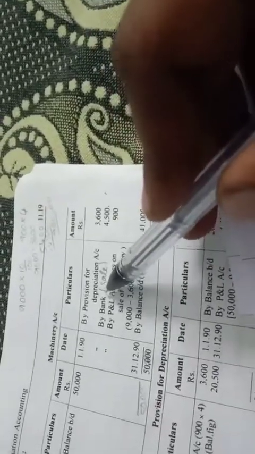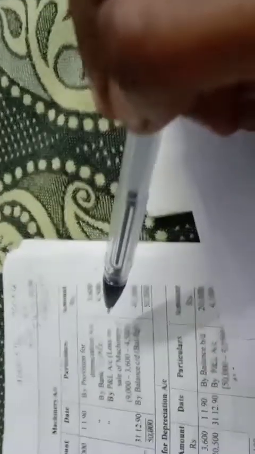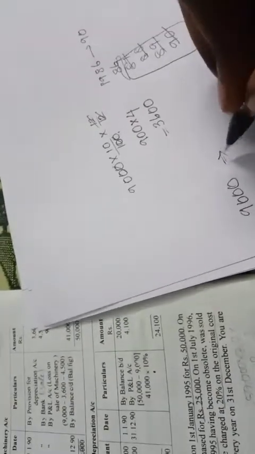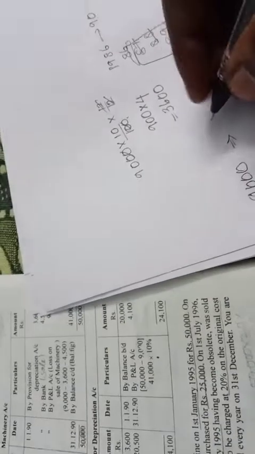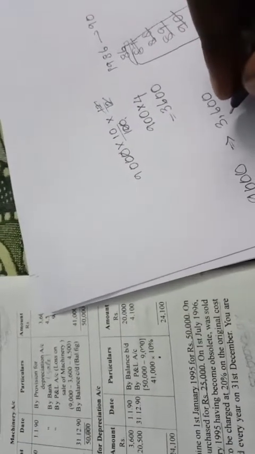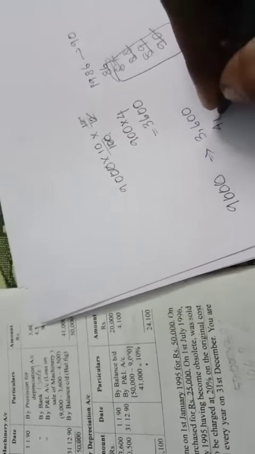Then by bank is nothing but the sale. We sold that machine for 4,500, so we place 4,500 here. And we have to calculate the profit or loss. We purchased the machinery for 9,000, and we have a depreciation of 3,600, and we sold the machinery for 4,500.